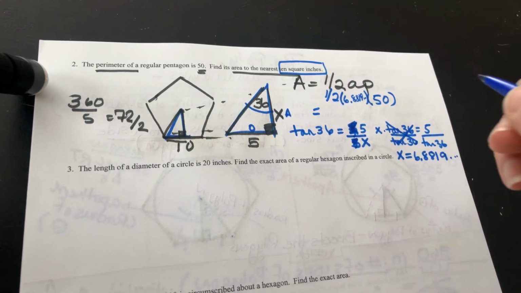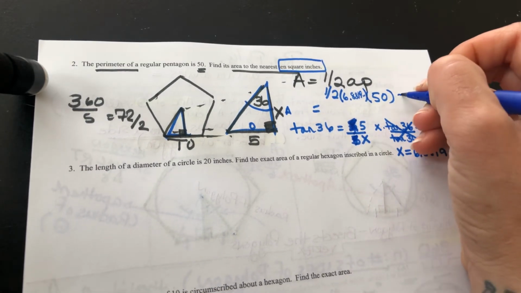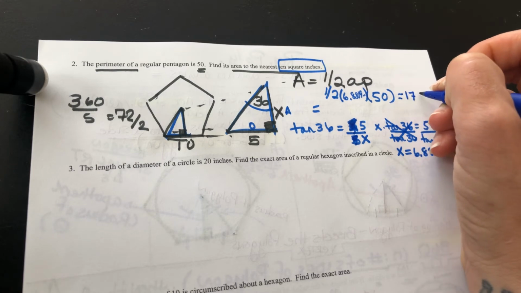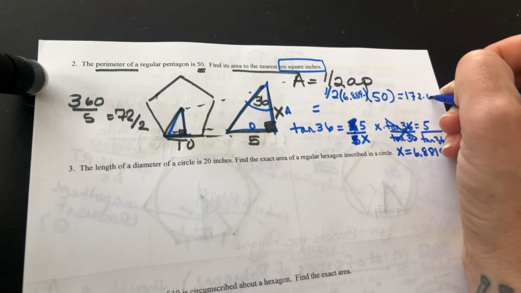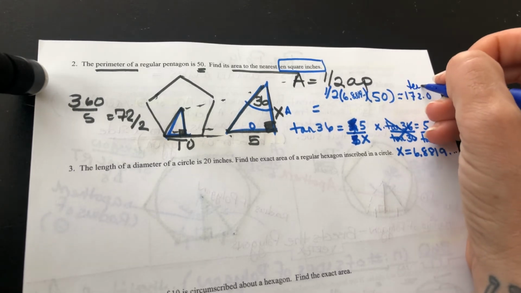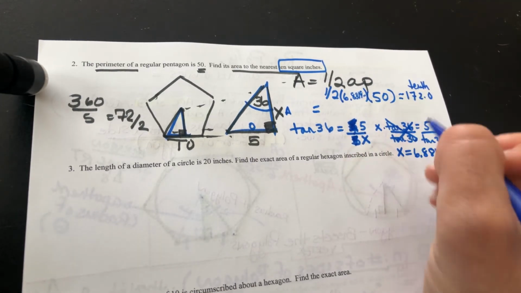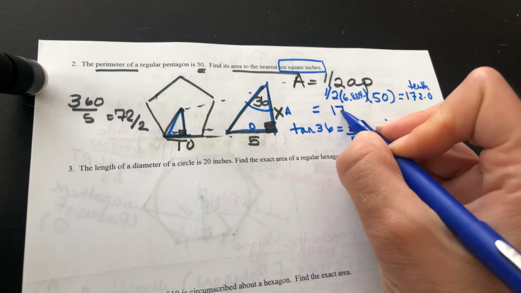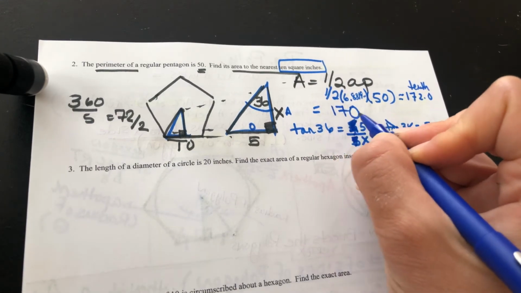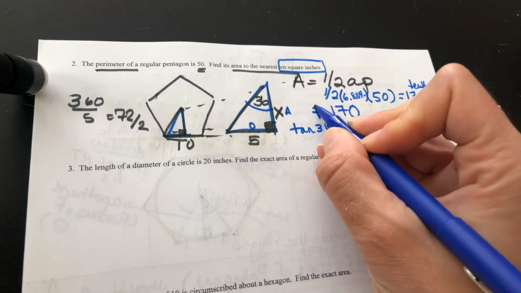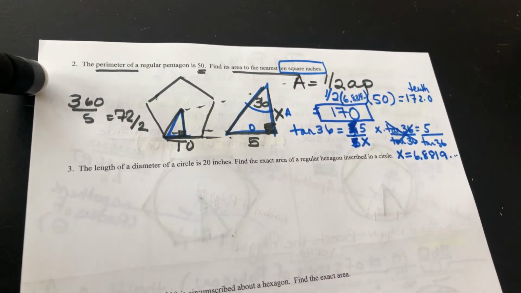If you put this in your calculator, I'm hoping you guys should get 172.0. That's what you would do if I said to the nearest tenth. If I said to the nearest 10 inches, you round that. So this answer is 170 inches squared. So that is the answer.